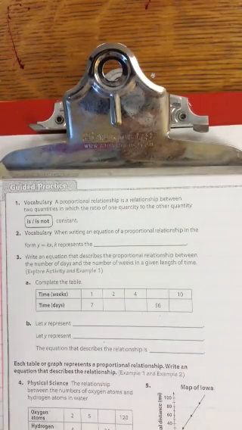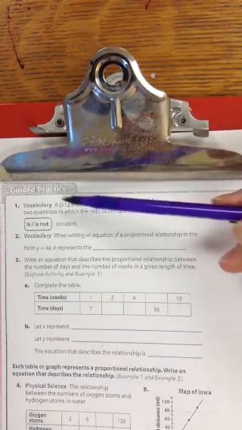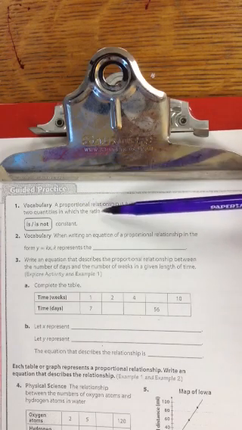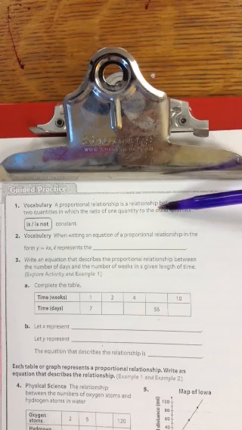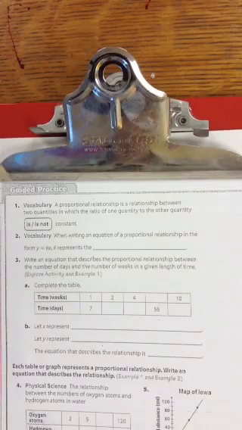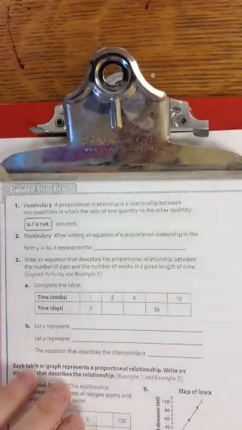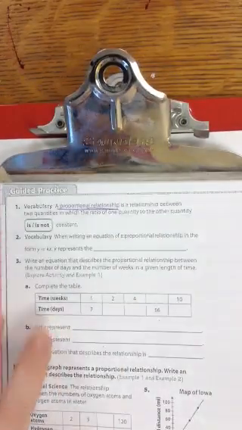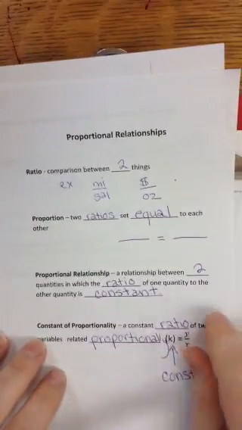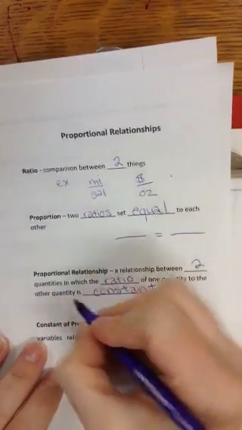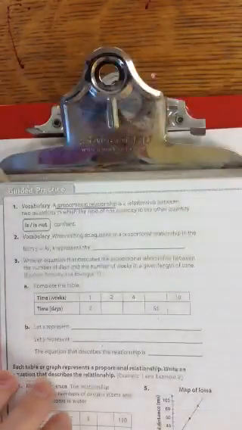Okay, the guided practice. So this is going to give you some examples of what you're going to see on your homework. Vocab says a proportional relationship is a relationship between two quantities in which the ratio of one quantity to the other quantity is or is not constant. So I go back to my notes. Proportional relationship is the vocab word. Here is that vocab word. The relationship between two quantities in which the ratio of one quantity to the other is constant.